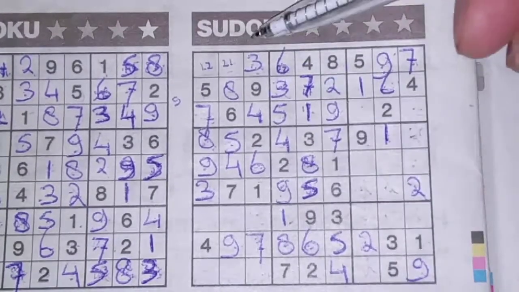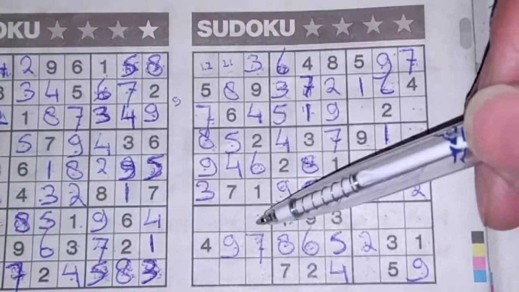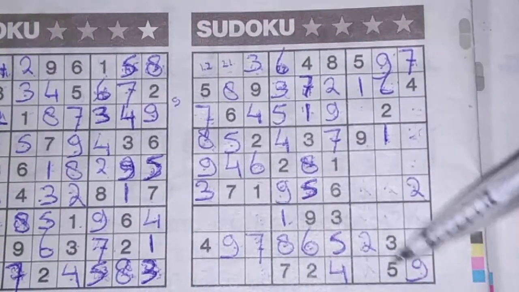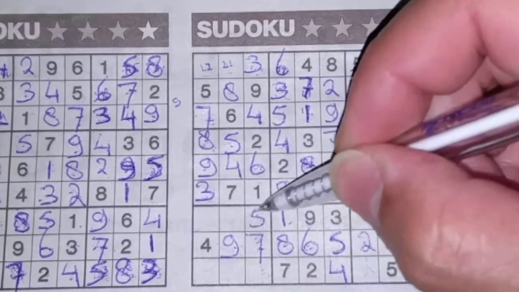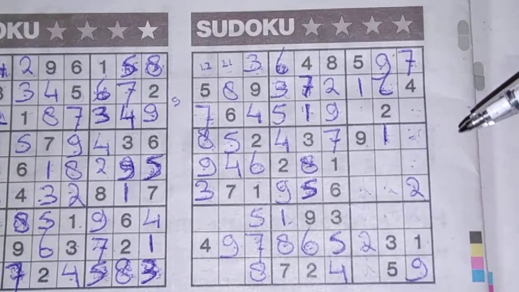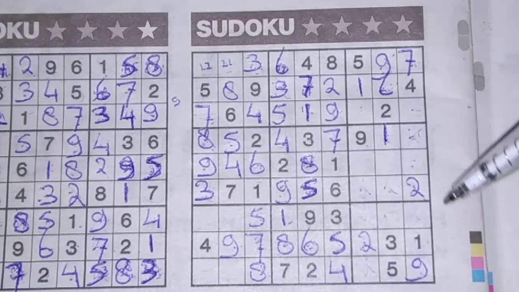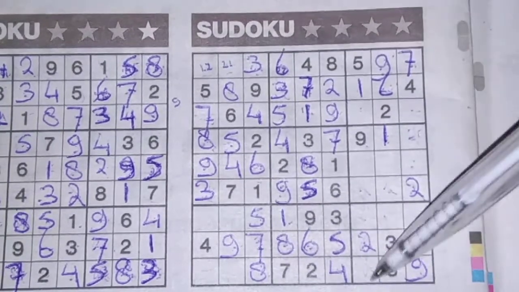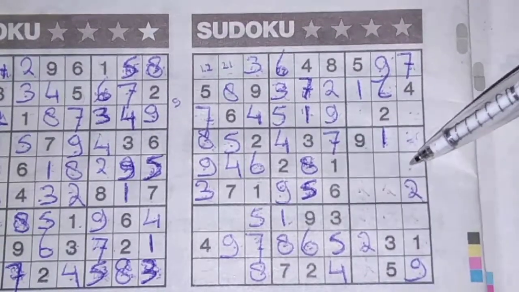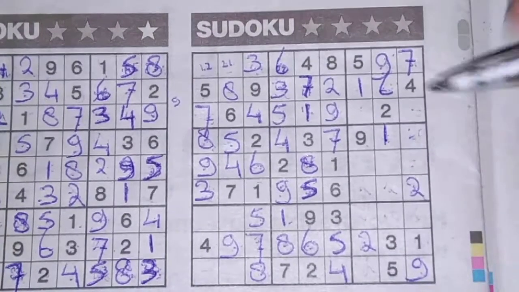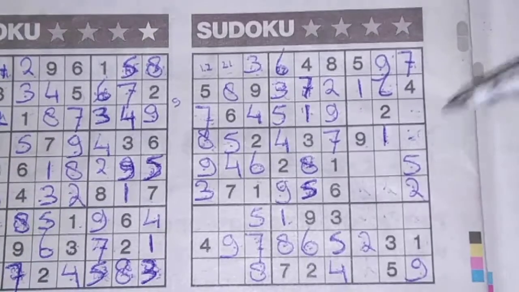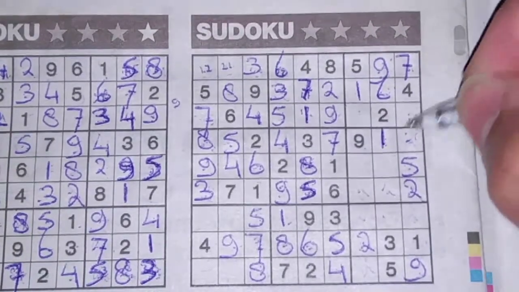2 numbers left in this column for the numbers 8 and the 5. We have a 5 here, no 5 there. 5 should be here, and the 8 goes there. 5 in this column, 5 in the column next. So in the last column, the only 2 places for the 5 should be here or there. I see here 5. No 5 there, 5 should be here. 1 number left in this row for the number 6, I believe.